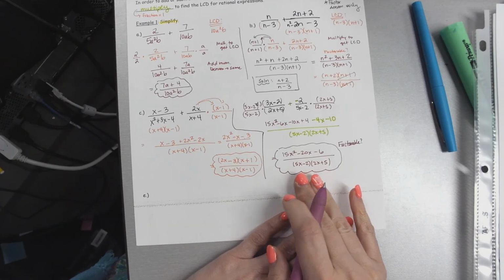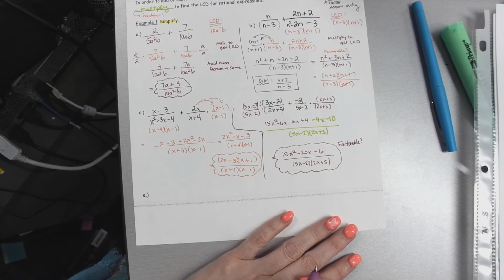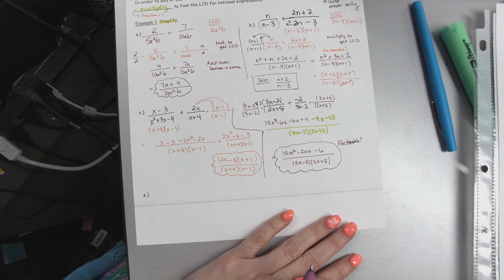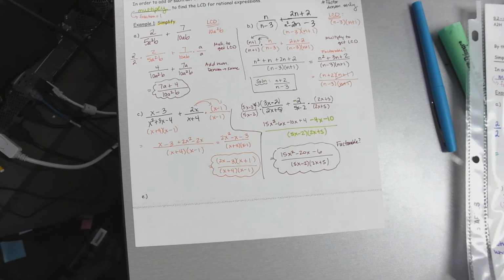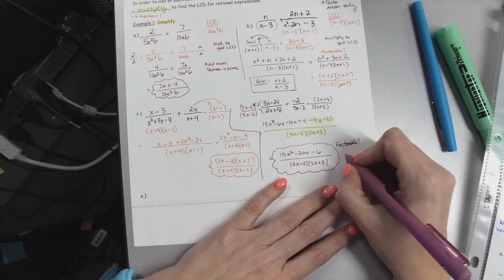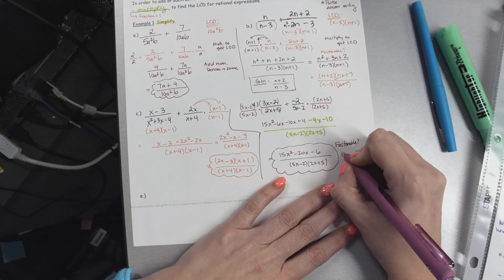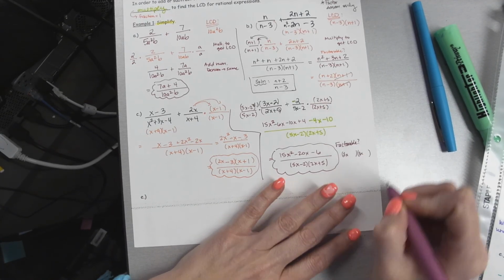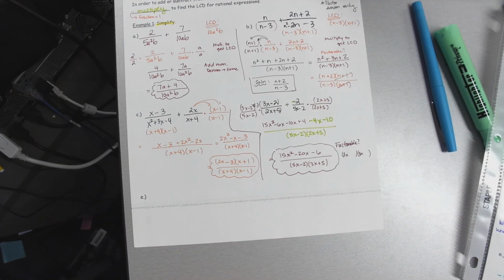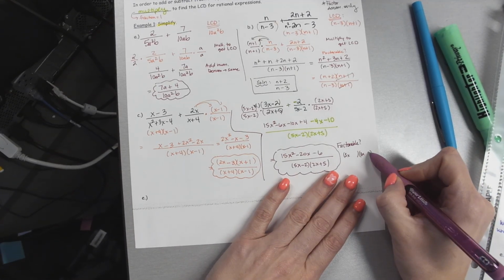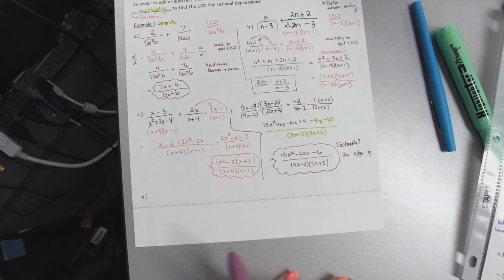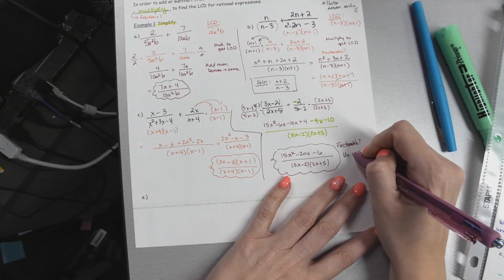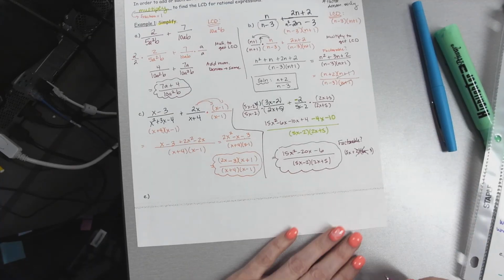For this one, you have the 15x squared minus 20x minus 6. So in a situation like that, I would try to factor it. Like you have 5x and you have 3x. Okay, and then you just need to do your guessing and checking. So if you do a 3 and a 2, you have 15 and 6. That's not going to make 20.